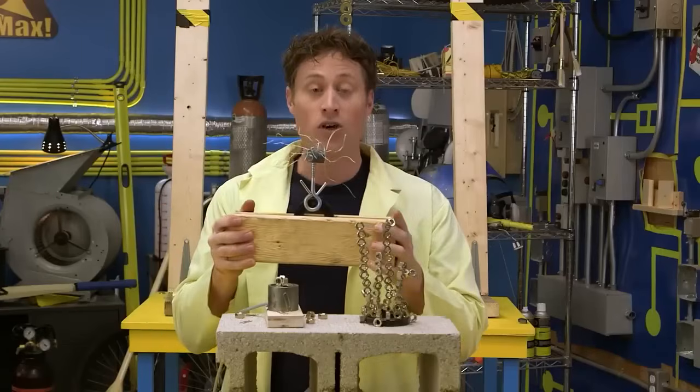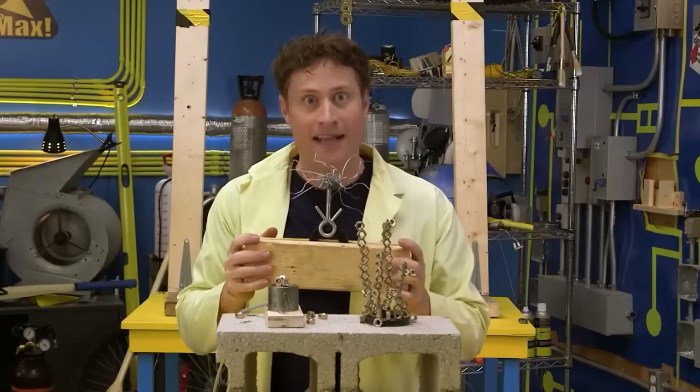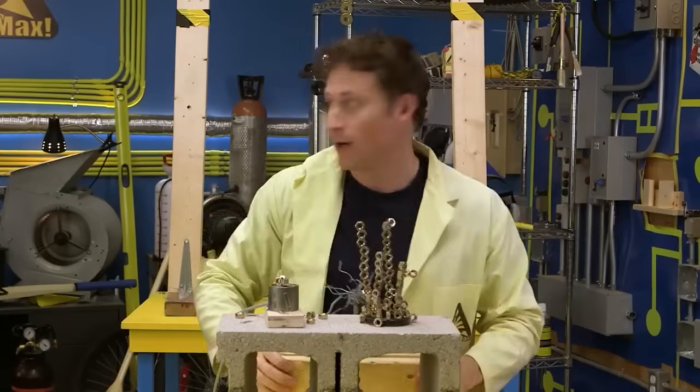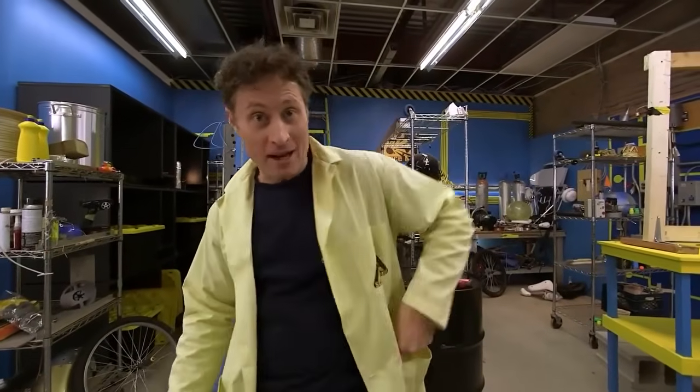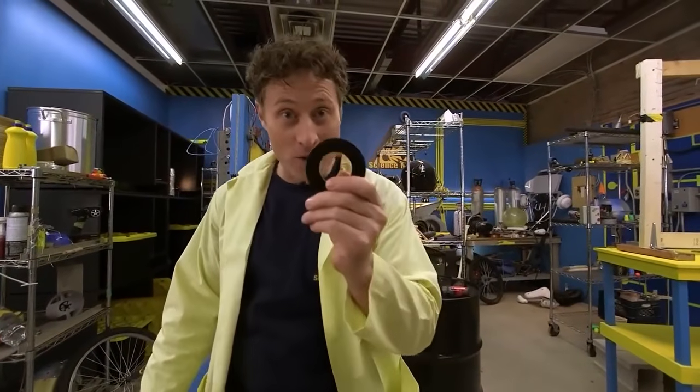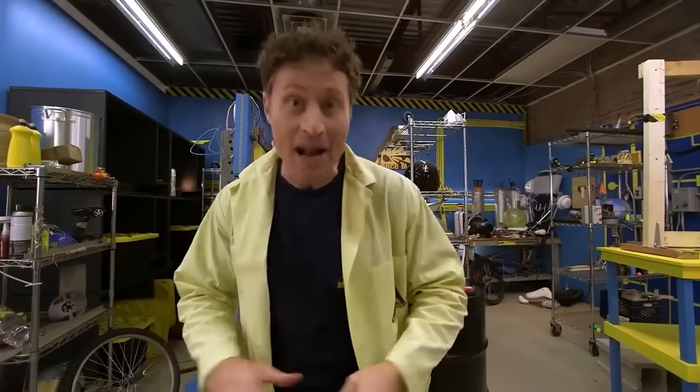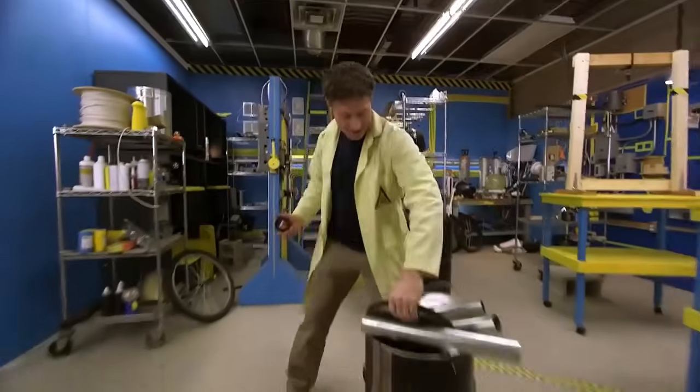Now, of course, we couldn't just talk about magnetic sculptures without maxing it out, so let's max it out. This is a bunch of scrap metal from leftover experiments, and I've got a bunch of rare earth magnets, and now I'm gonna max out a magnet sculpture. Let's see.